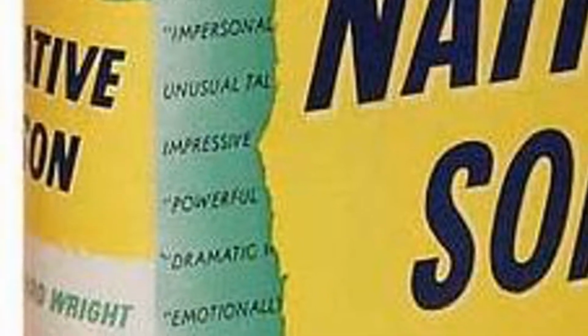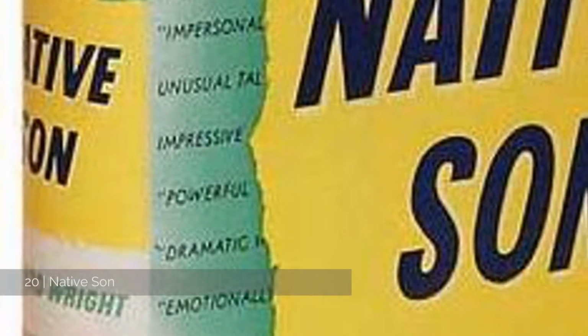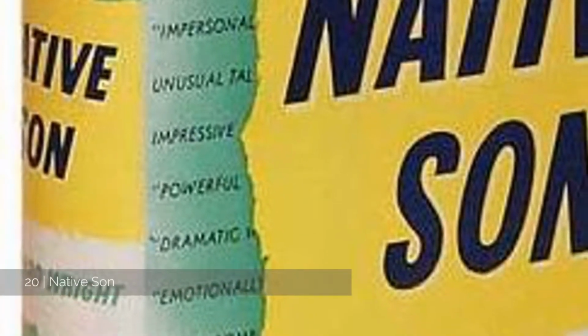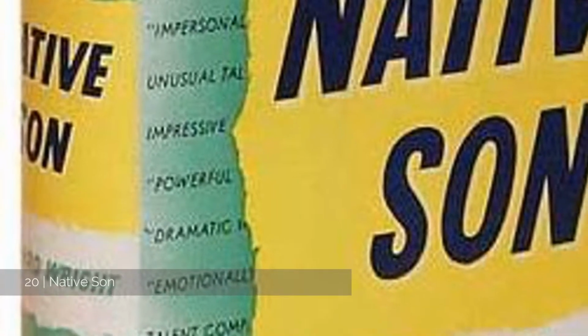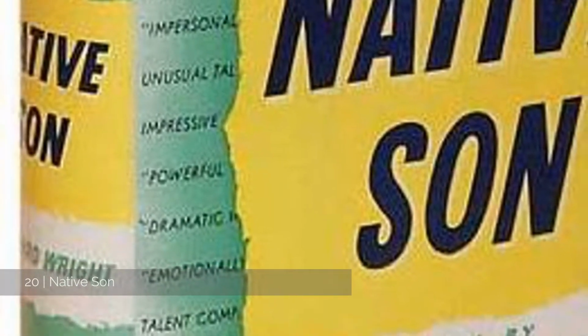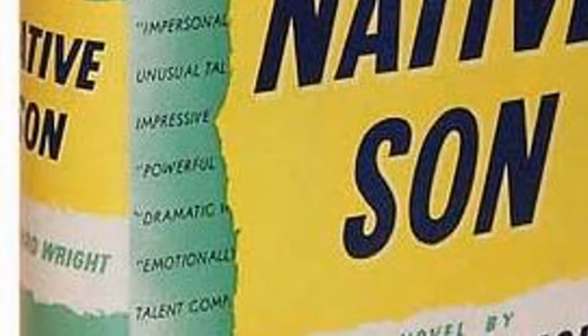Native Son is a novel by American author Richard Wright. The novel tells the story of 20-year-old Bigger Thomas, a Black American youth living in utter poverty in a poor area on Chicago's South Side in the 1930s.